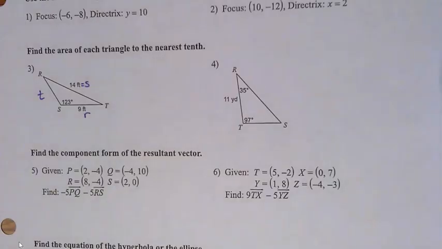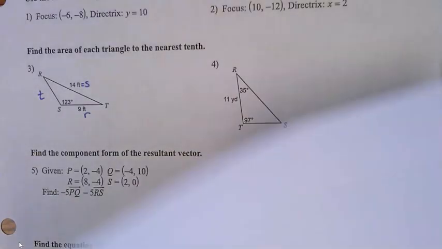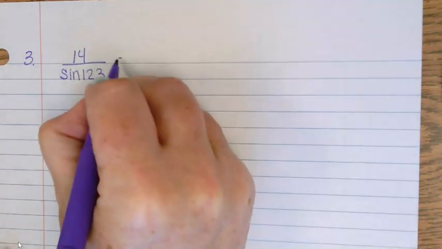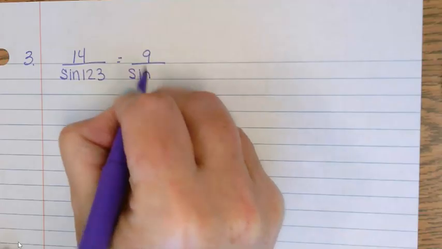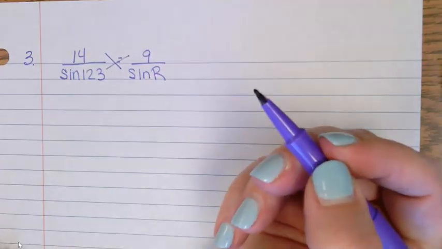Okay. So let me move this here. So for number 3, we know all of s, so that's going to be 14 over sine of 123. And I only can find a big R. I don't have enough to find any of the t's. Cross multiply.